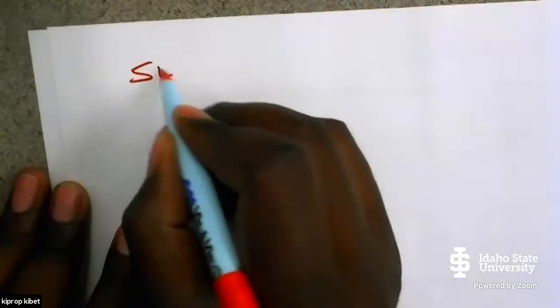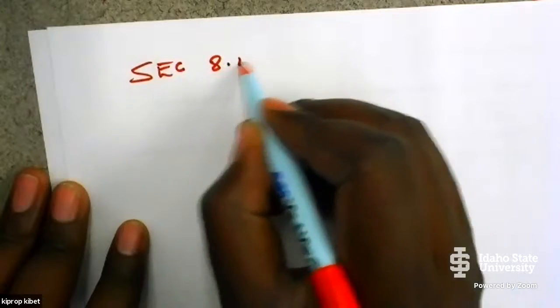So let's look at section 8.4. Today we're going to look at section 8.4 and 8.5.